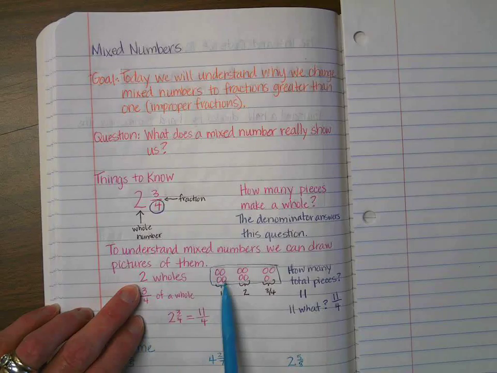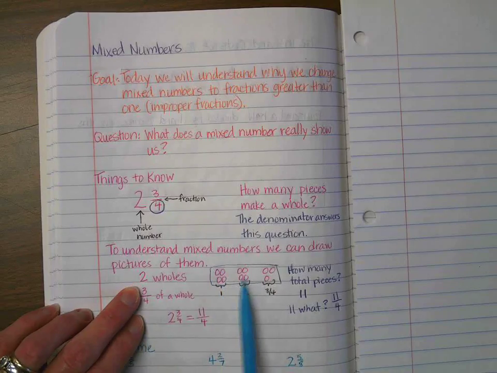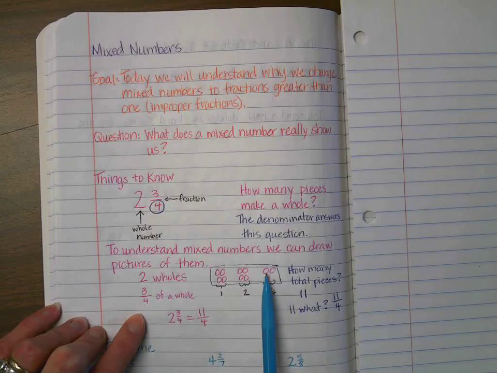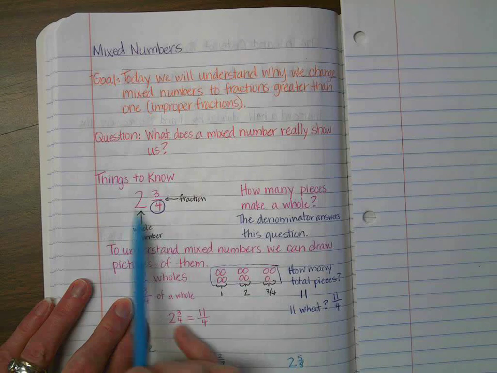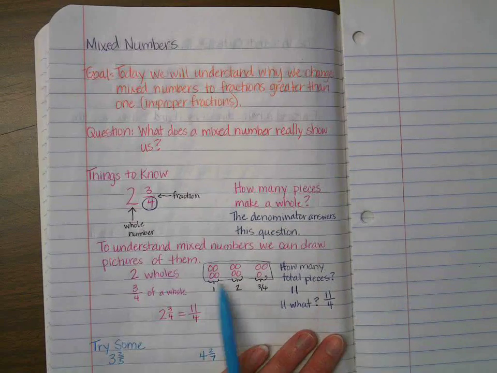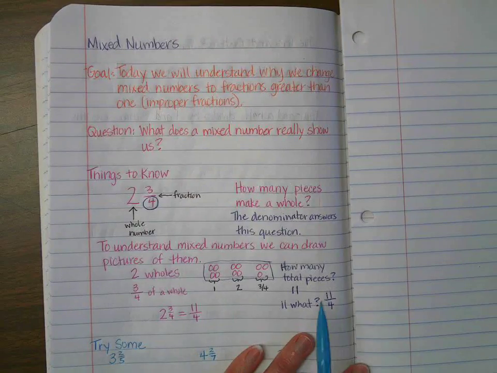So we have 2 wholes, 1, 2, 3, 4, that's 1. 1, 2, 3, 4, that's 2. And then 3/4 of a whole means that we only have 3 out of the 4 present. So right here you can see it. We have 2 and 3/4. But what we're trying to do is figure out how to change a mixed number into a fraction greater than 1. So what you do after you draw it out is you count the total pieces.